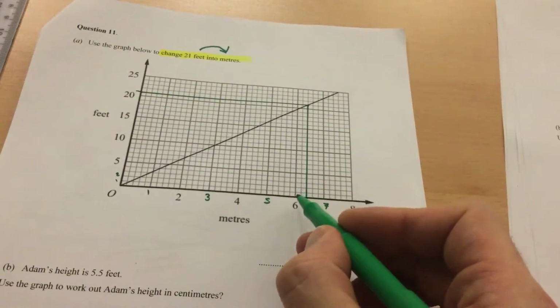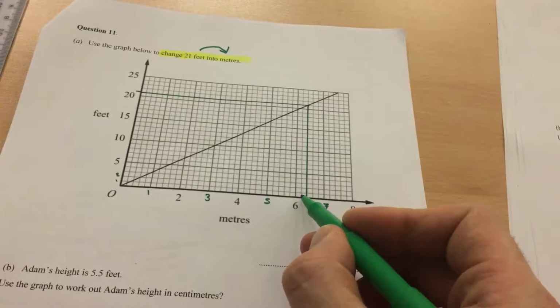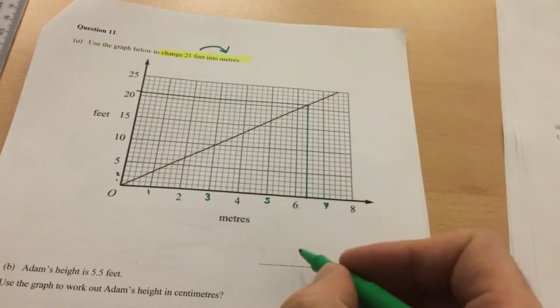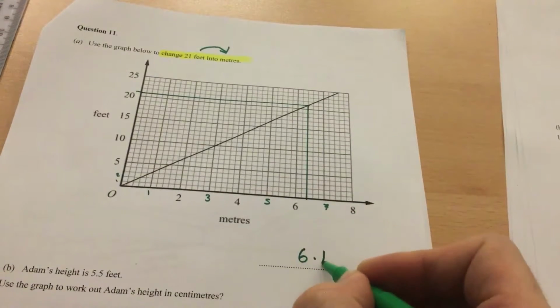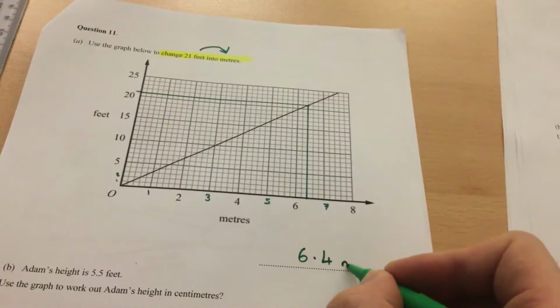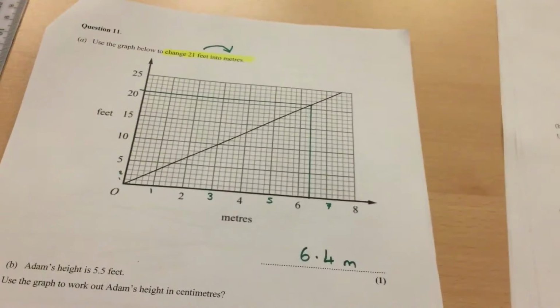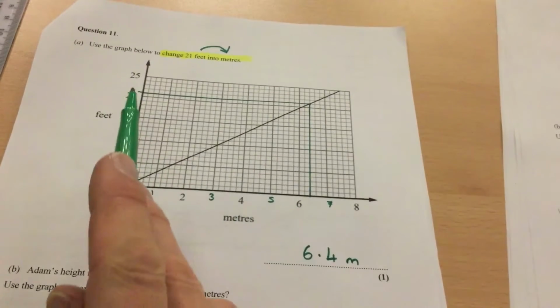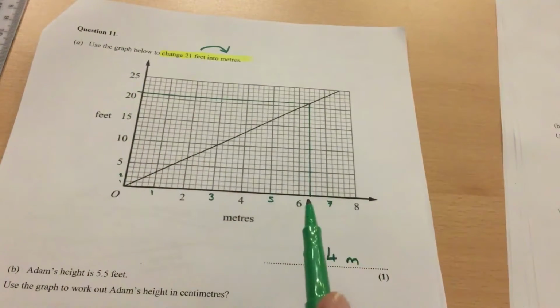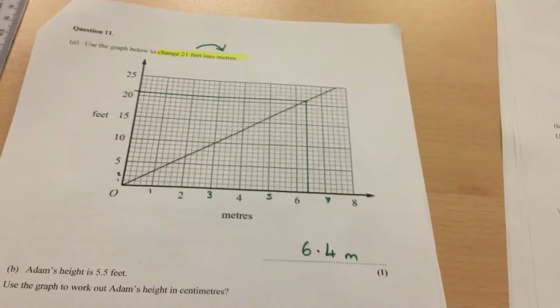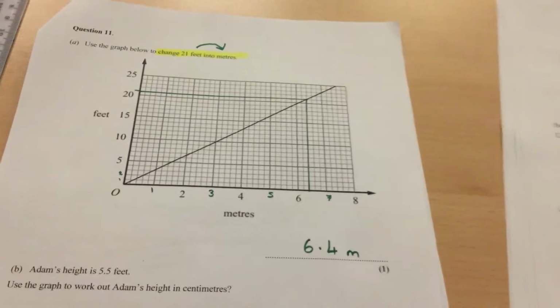So if I look here now, 6, 6.2, 6.4. So 6.4, and it's meters. So I've done my working out lines, I've checked both scales, and I've got an answer.